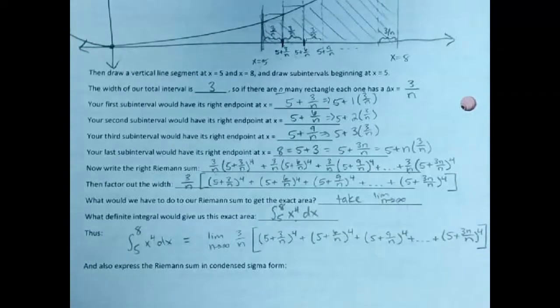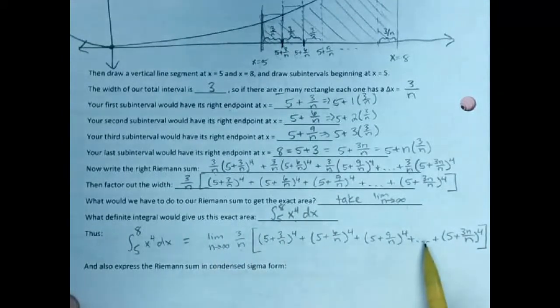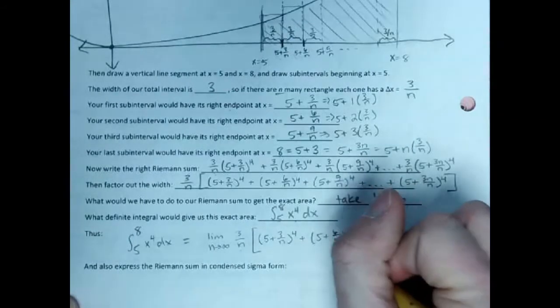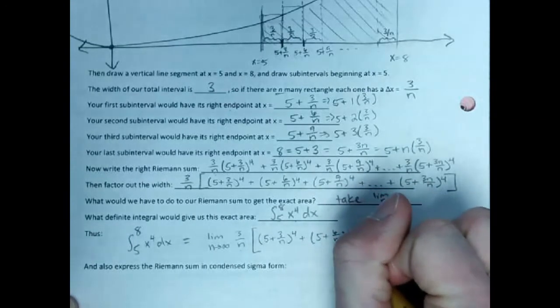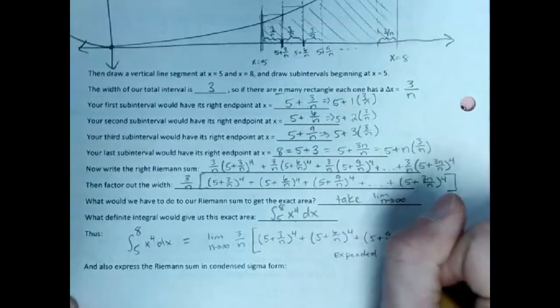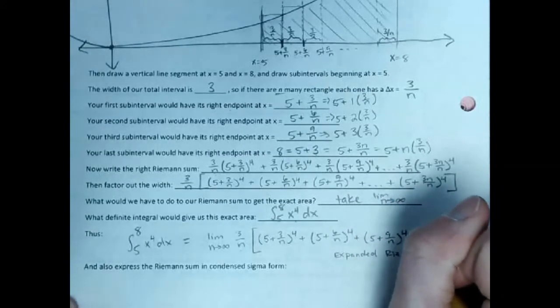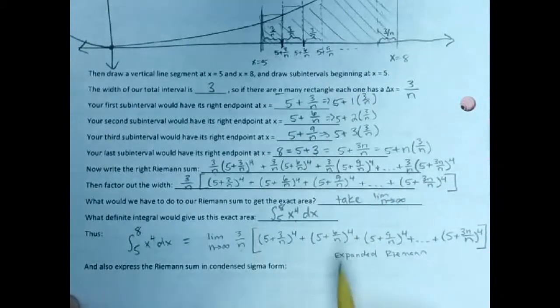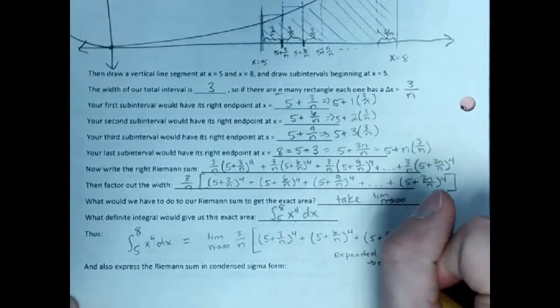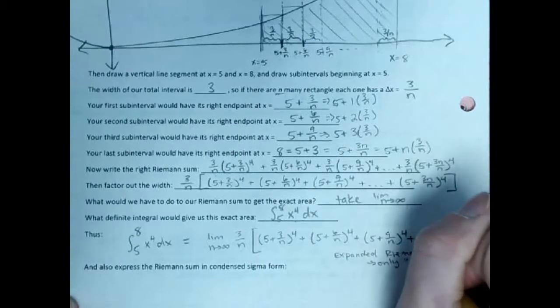All right, next, that's what I consider to be expanded Riemann form. Expanded Riemann form. And what you notice about the expanded Riemann form is it's only based on the variable n, right? So only n's in that expression.